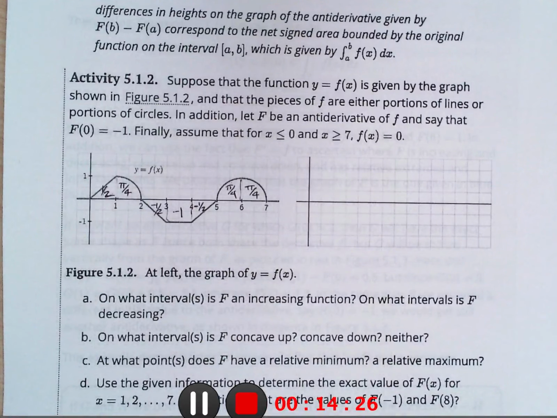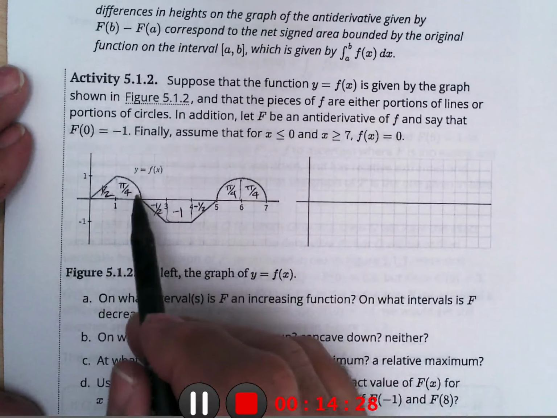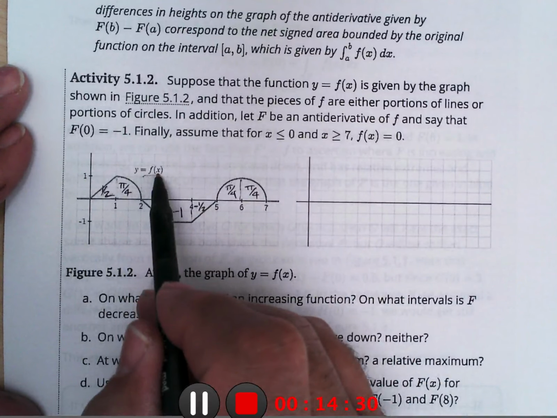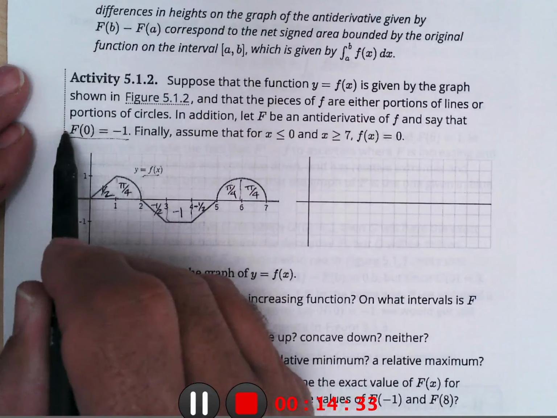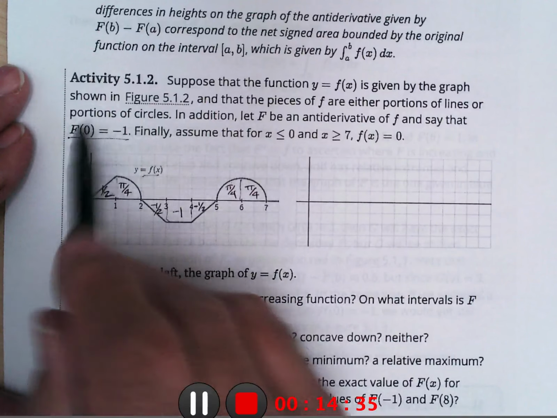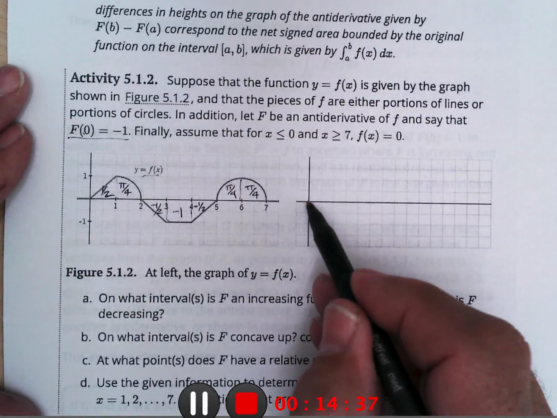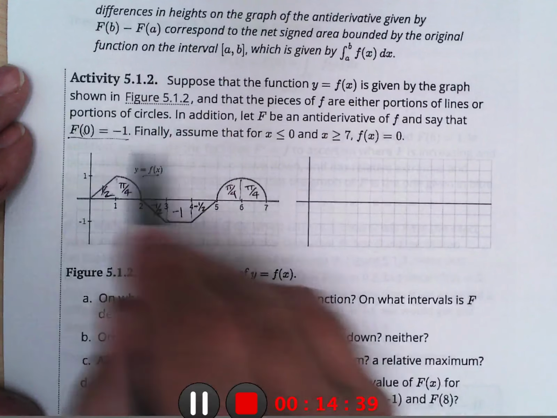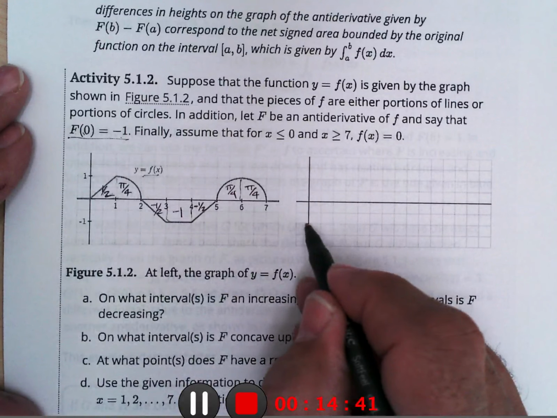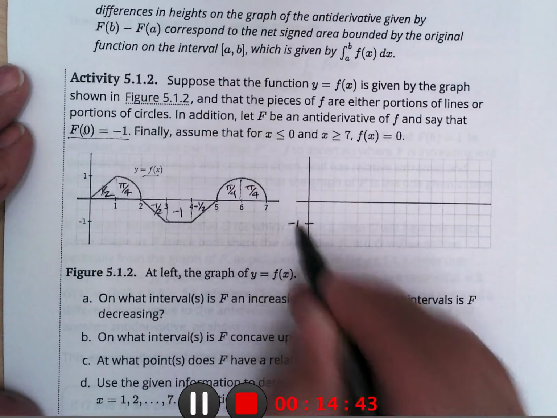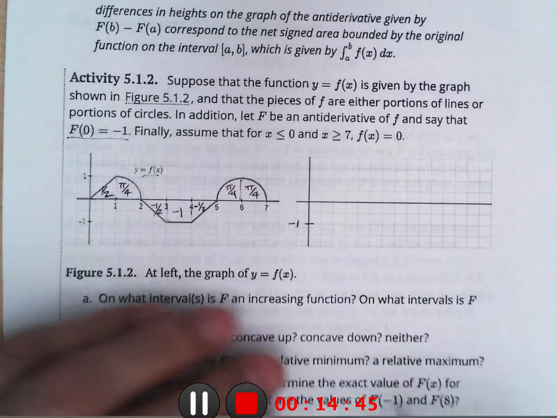Now, on this one, it says this is f of x. And they use the capital notation for the antiderivative. And it says when you're at 0 in the x, be at a height of minus 1. So if that's minus 1, that's where we're supposed to start.